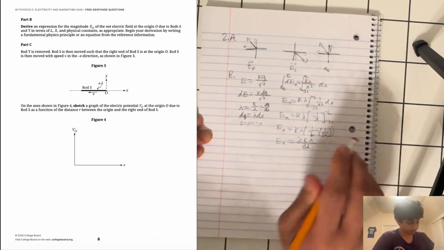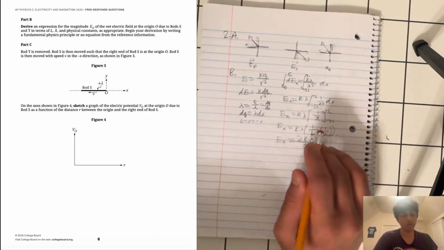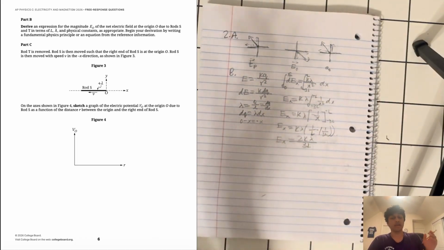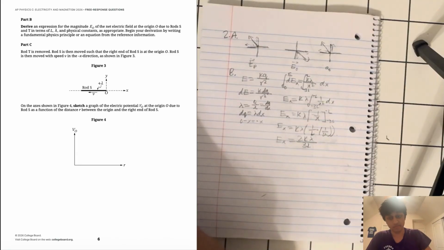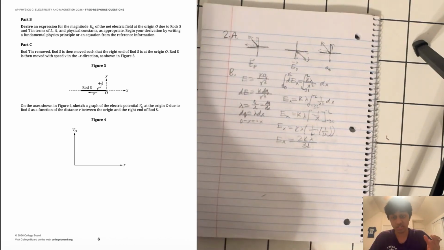Okay? But we have to remember, this is only one component of the electric field. But this actually also helps us understand the electric field supplied by rod T. Because rod S and rod T are symmetrical to each other, rod T is symmetrical along the y-axis, it actually creates a matching perpendicular field component along the y-axis.